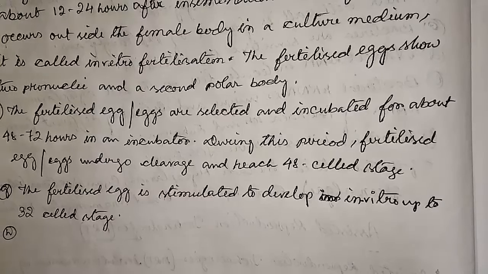Now this is the final step of in vitro fertilization.